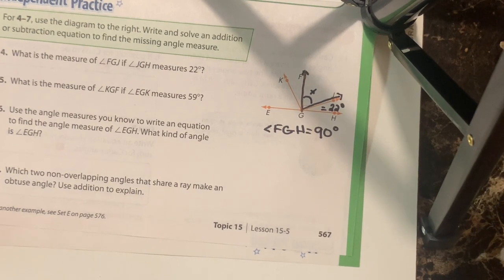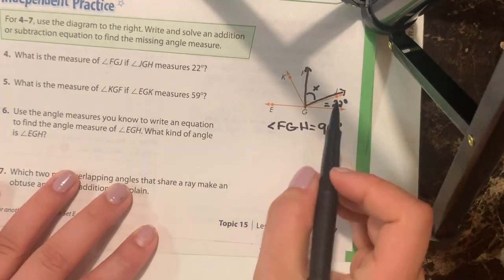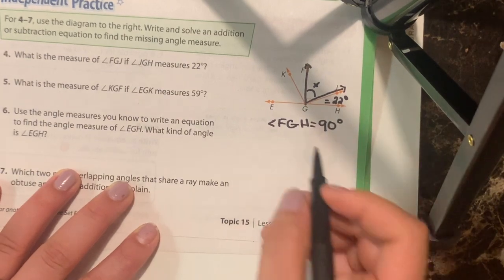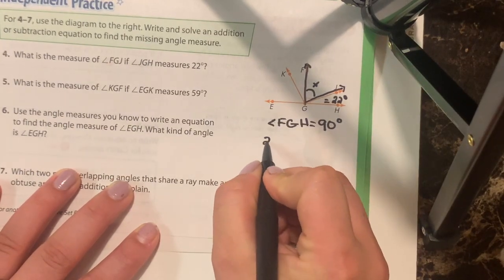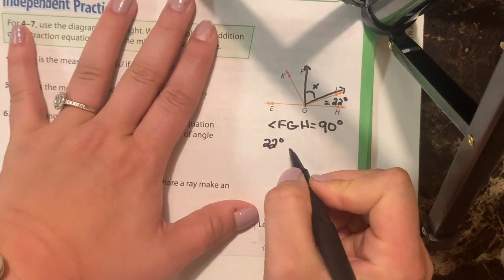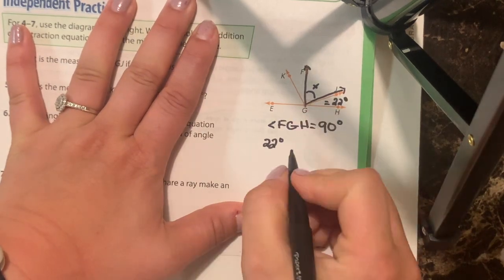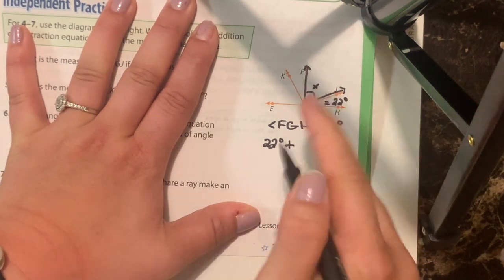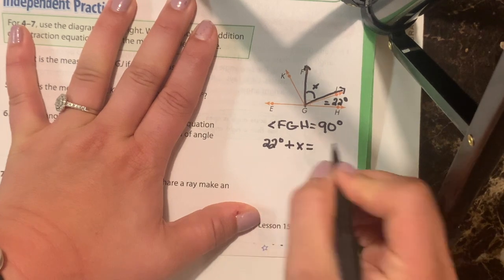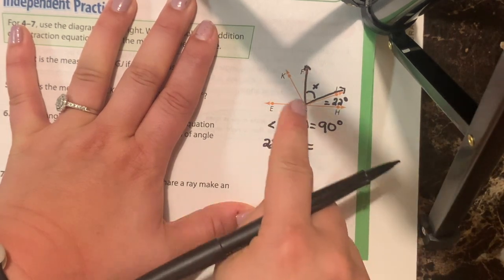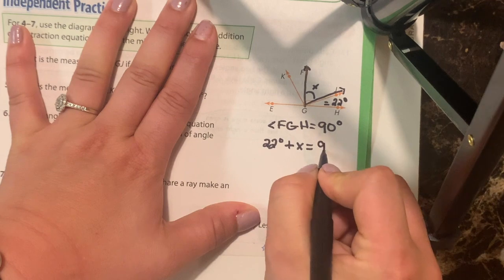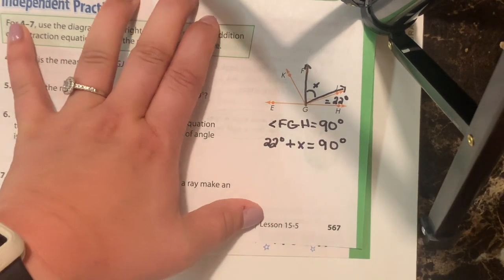My equation is going to be 22 degrees, which is angle JGH, plus X equals angle FGH, which we know equals 90 degrees.